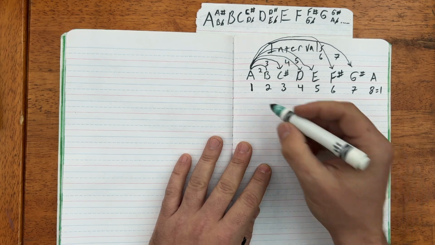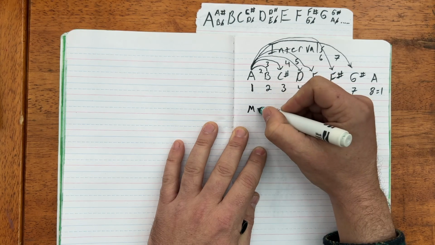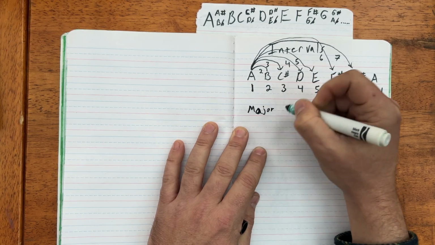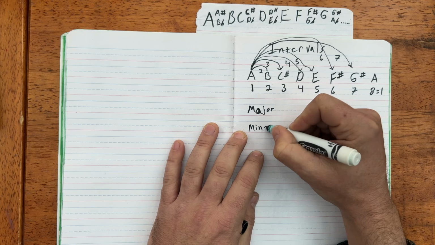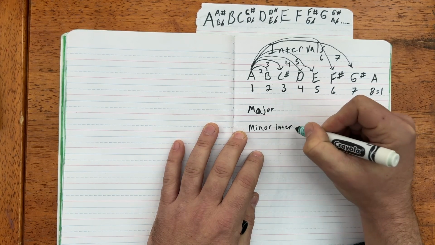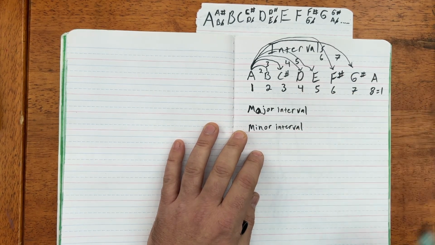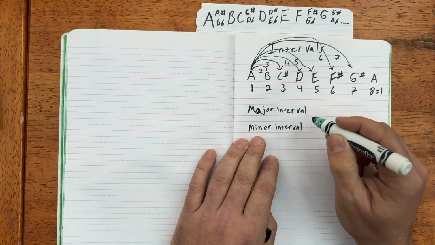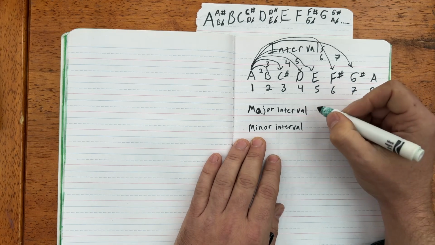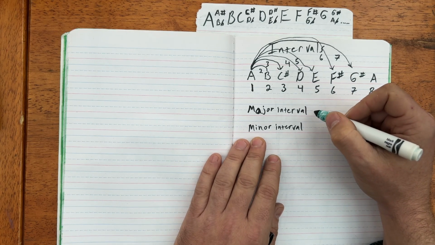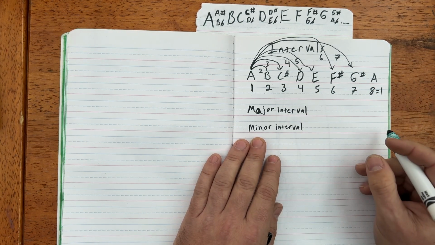Now, there's one other thing that you'll come across, and that is a major interval, say, and a minor interval. And although this sounds complicated, hopefully we can make it as simple as it really is. Again, interval here is just meaning a space between notes.